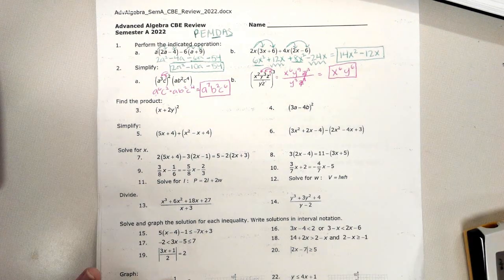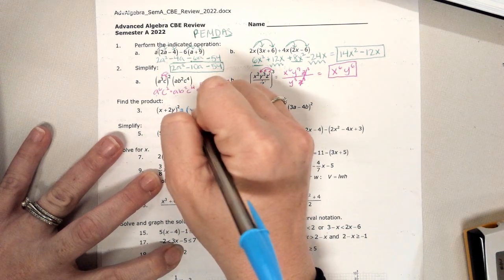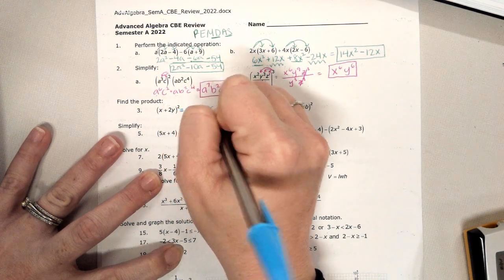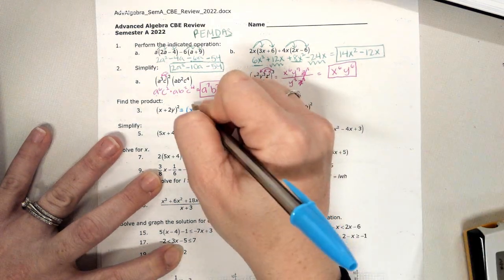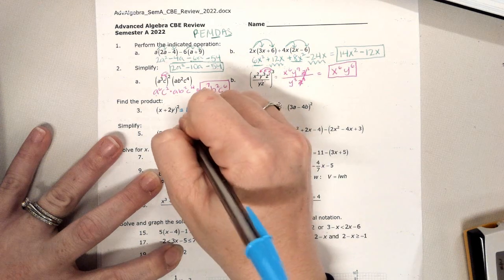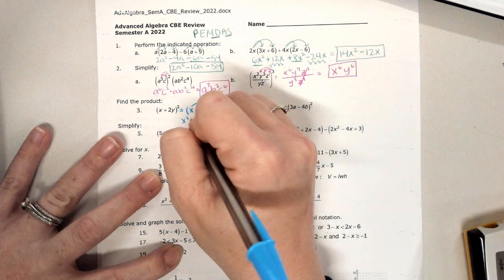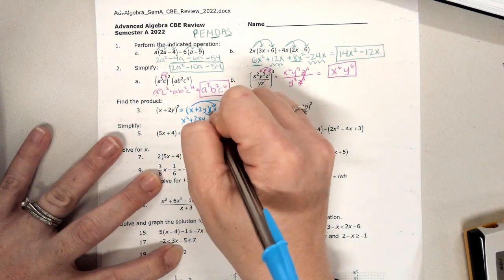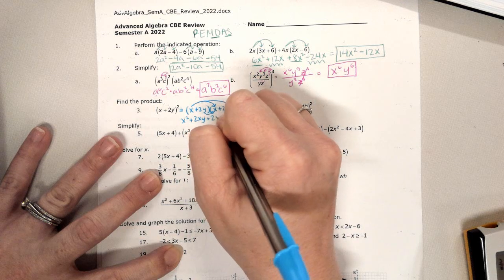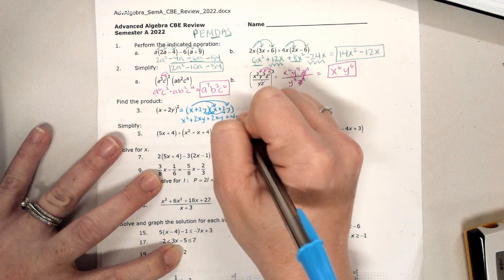Okay, find the product. Well, anything squared just means twice, so we have to write it twice. So x plus 2y, x plus 2y, and now we have to double distribute. So x times x is x squared. X times 2y is 2xy, because remember we put our letters alphabetically. 2y times x is 2xy, and 2y times 2y is 4y squared.